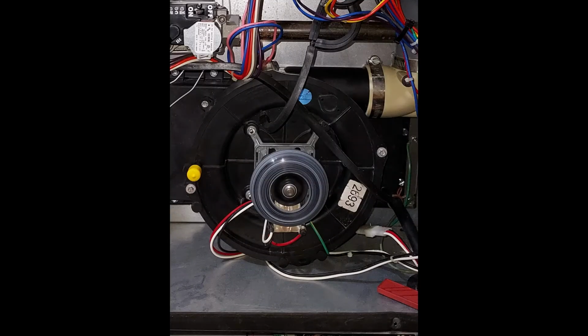Okay, this part here is called the inducer motor assembly. It operates off of 120 volts, and it's basically your exhaust motor. So it'll take the exhaust gases from the furnace and send it outside through the vent pipe up through the ceiling or sidewall of the house. And this is the very first thing that comes on when you have a call for heat. If this doesn't come on, then nothing is going to happen with the furnace at all. So the very first thing that comes on is this.